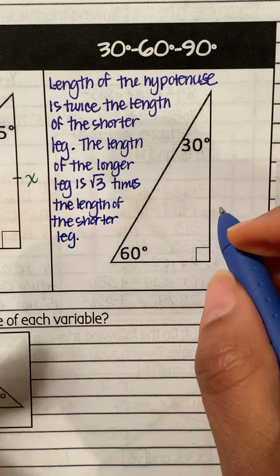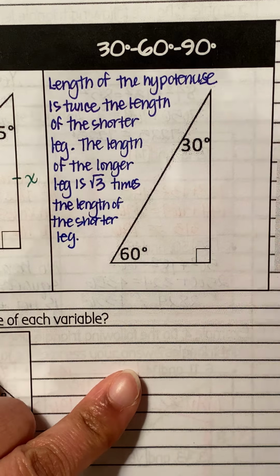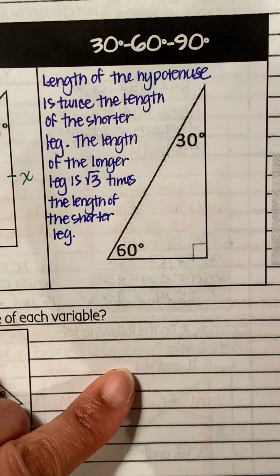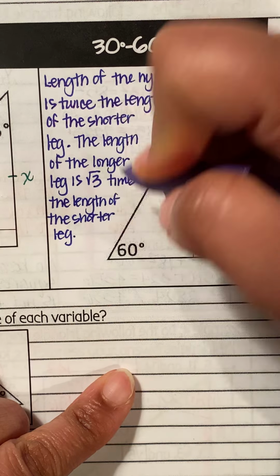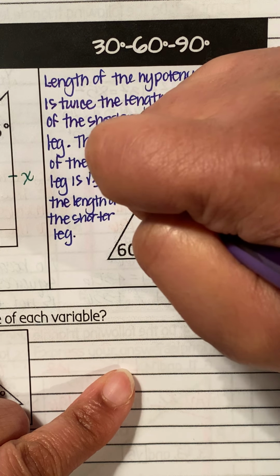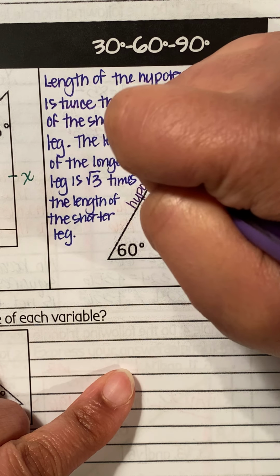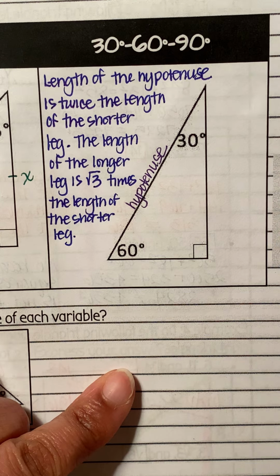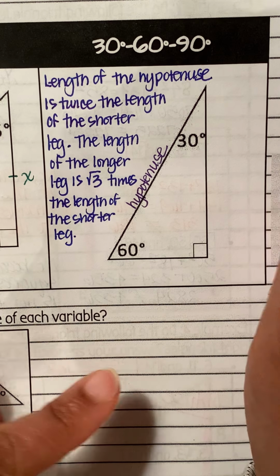All right, so this triangle is a little bit more complicated. We have this 30, 60, 90 degree triangle. So this is my hypotenuse. I am going to write this in purple. I know it looks like the dark blue, but this is my hypotenuse. We said that the hypotenuse is going to be twice whatever the short leg is.